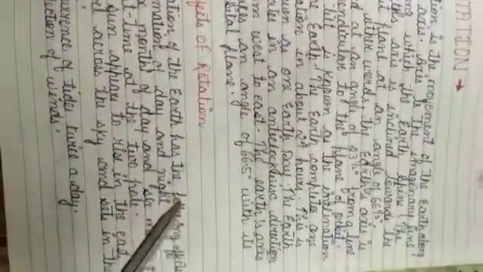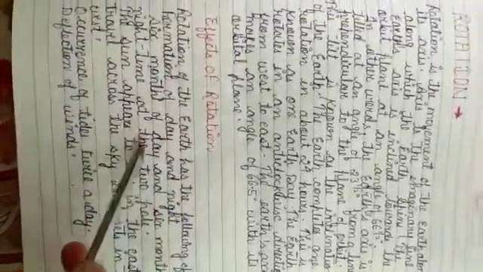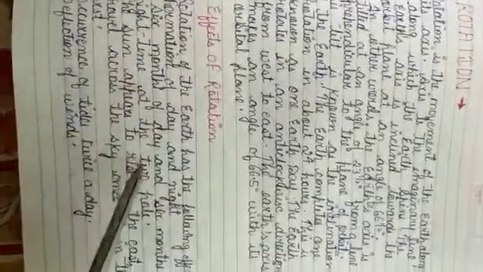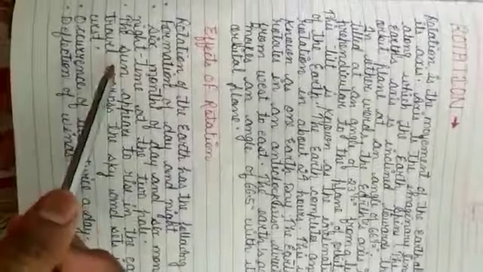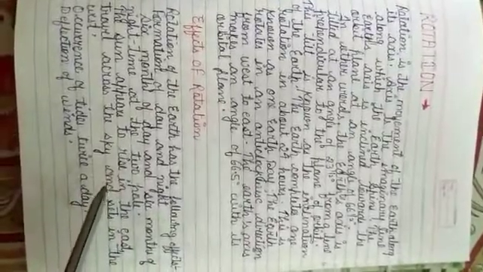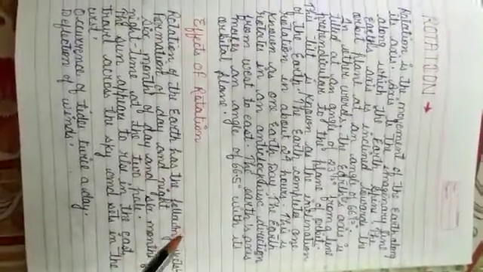So next we have effects of rotation. The rotation of the earth has the following effects. First, formation of day and night. Second, 6 months of day and 6 months of night time at the two poles. Third, the sun appears to rise in the east, travel across the sky and set in the west. Next, occurrence of tide twice a day. Deflection of winds.